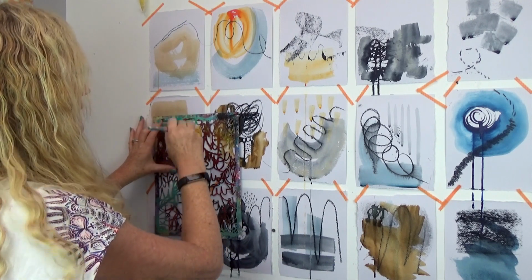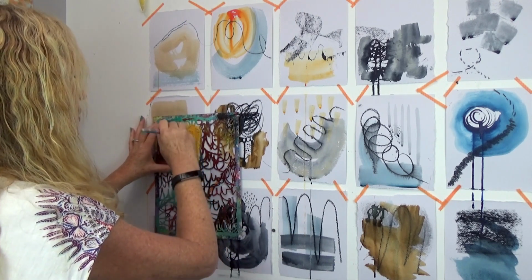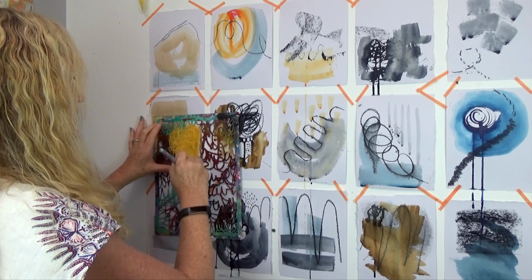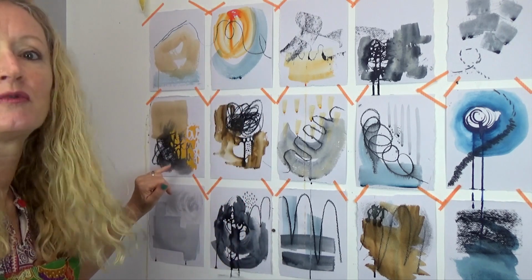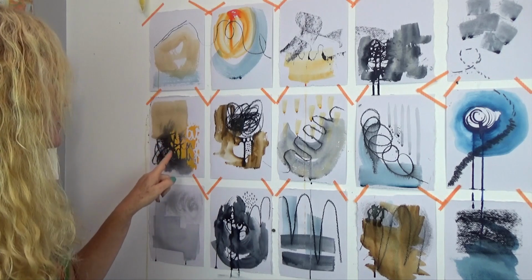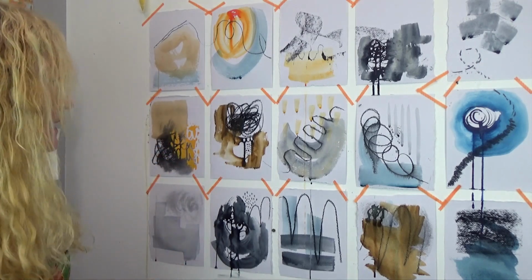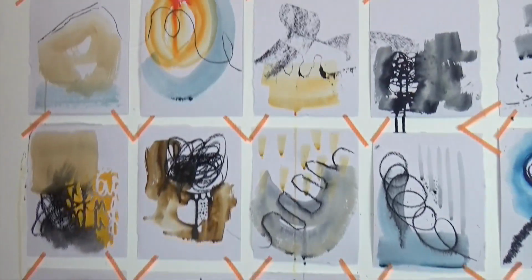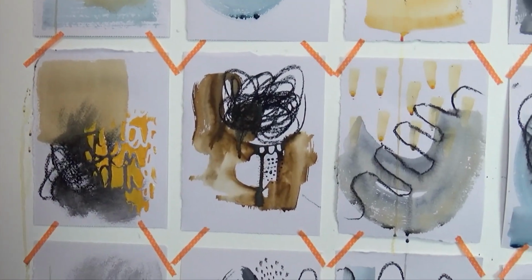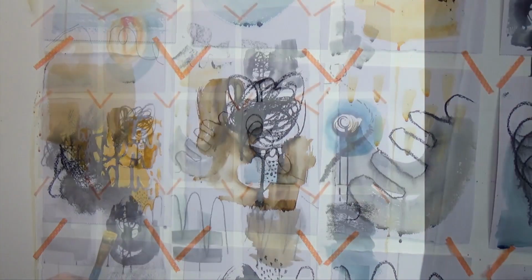overlapping the other two elements that are already on there, which, when you do it, brings a sense of cohesion. So it's actually coming in and overlapping two separate elements and bringing those elements together.